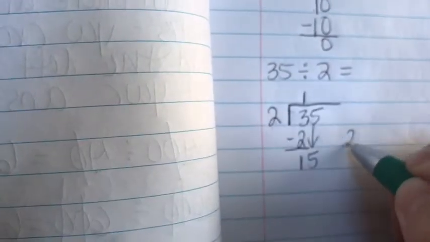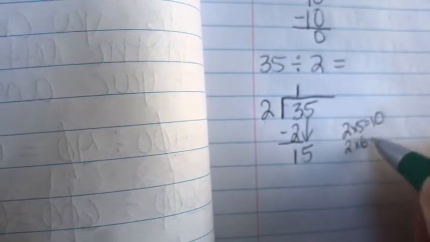Okay, I'm going to bring down. Now I have 15. So can I get groups of 2 out of 15? Absolutely. Okay, so I'm going to start thinking about, okay, well, 2 times 5 is 10. That's not enough. 2 times 6 is 12. That's not enough. 2 times 7 is 14. That's close. 2 times 8 is 16. That's going over. So I want to go with this one. Okay, so I'm going to use 7.